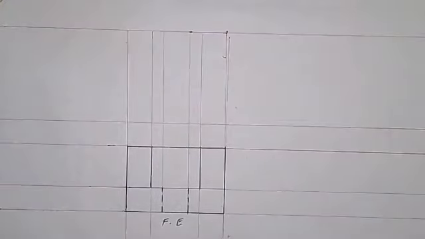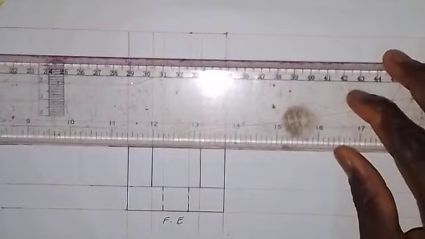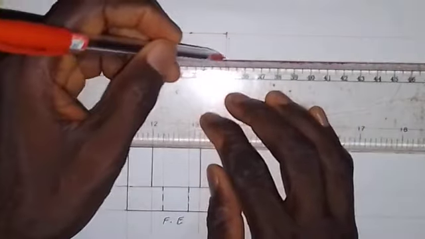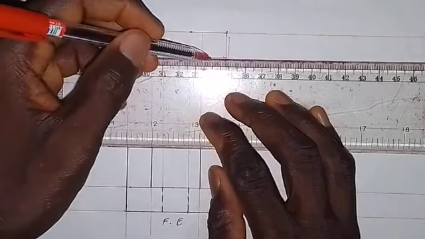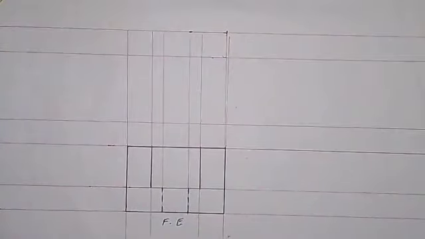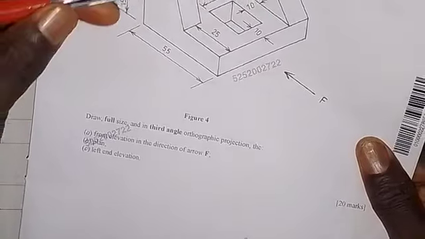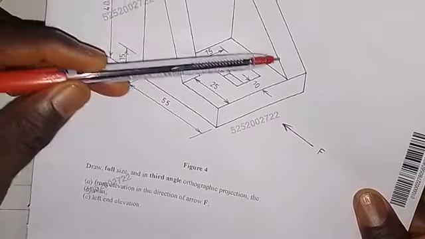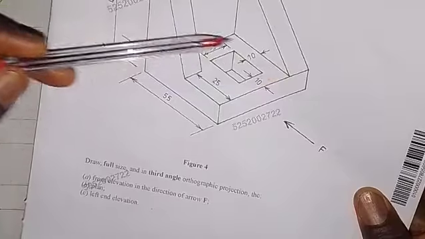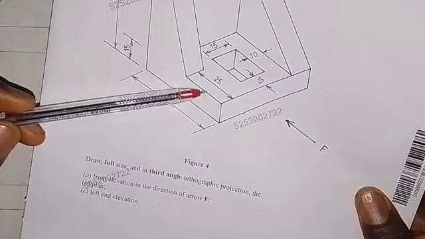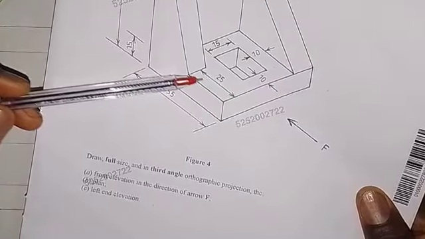Okay, so from this point we are going to draw a horizontal line. So we draw a horizontal line to this side and also to this side. Alright, then the next thing that we are going to see here is this rectangle that we have here. Unlike this one, which from here reaches this end, this one moves backward a bit by 25 millimeters.